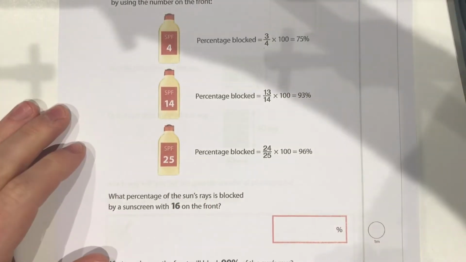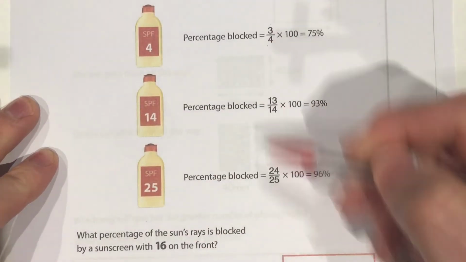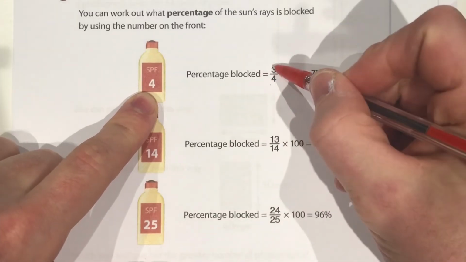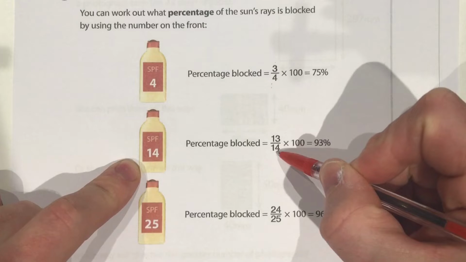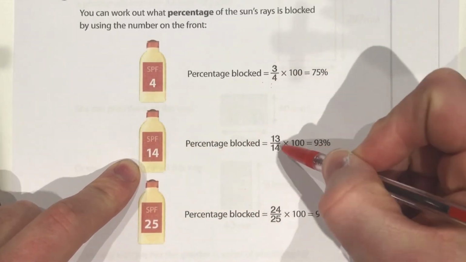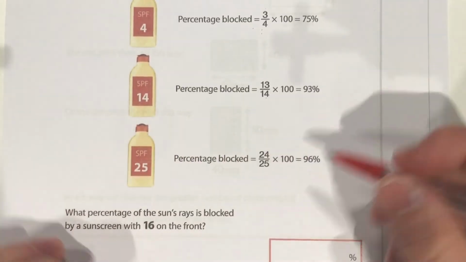Okay, for this one, you've got to try and find the link between the number here and then the workings. So when we had the number 4, we had 3/4. It was 1 less. When we had 14, it was 13/14. So again, the number on the bottom is always the number in the bottle, and the one above it is always 1 less. So for this one, 25 on the bottom, 24 there.